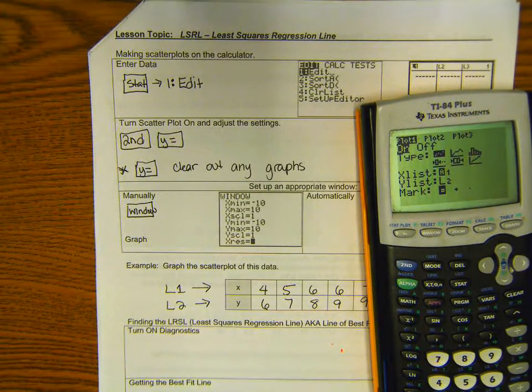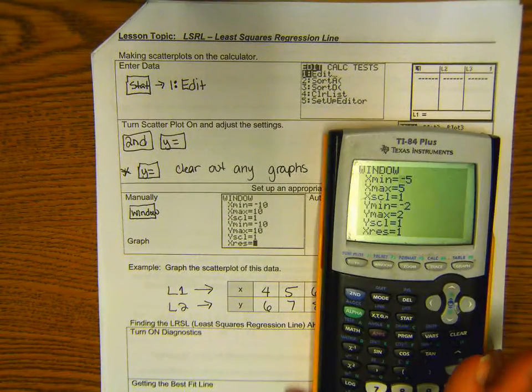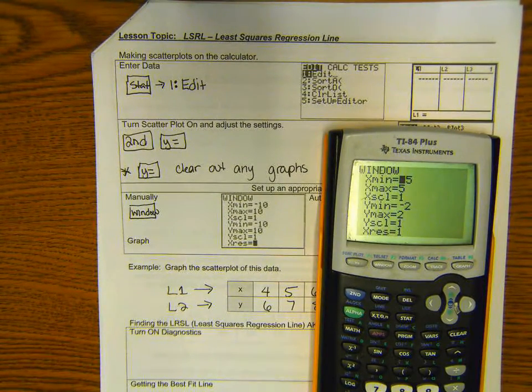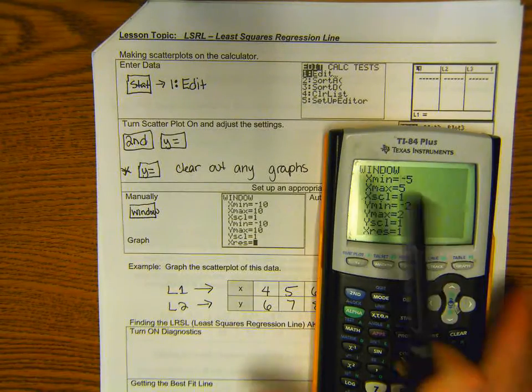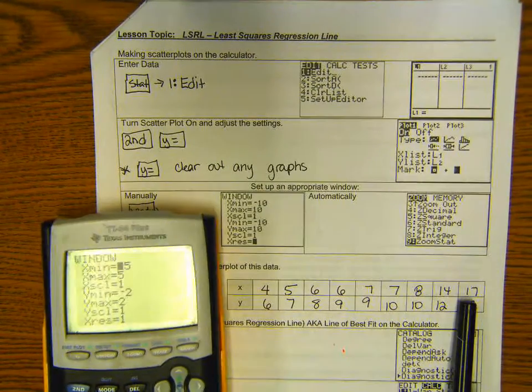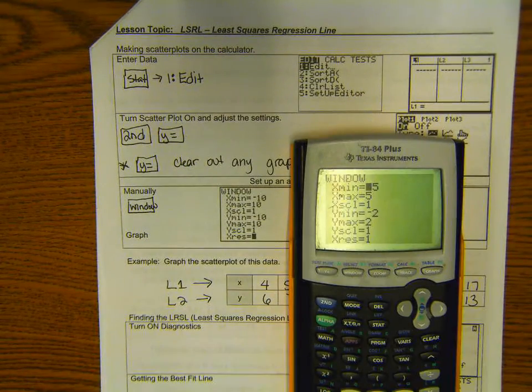Okay. Did you write that down? Yes. Let's just press window. We're not going to do anything, but I just want you to see what window does. Do you see how it says X-min and X-max and Y-min and Y-max? You would want to pick an X-min that included all of the X values in our list. Do you see how it goes from 4 to 17? I would just want to make sure my X-min was smaller than what number? 4. And my X-max was bigger than what number?